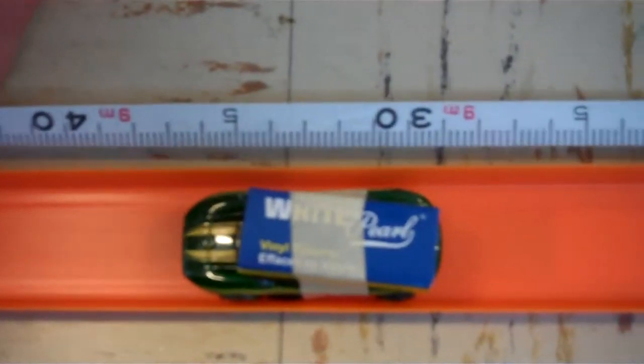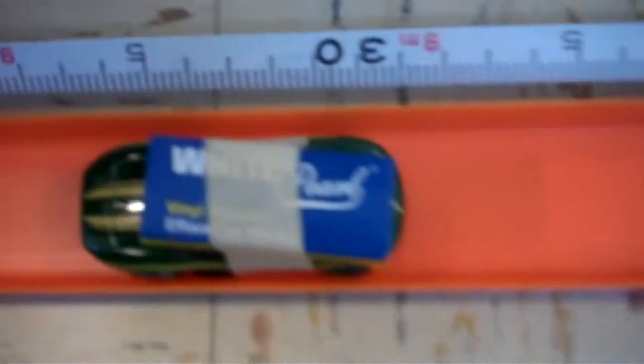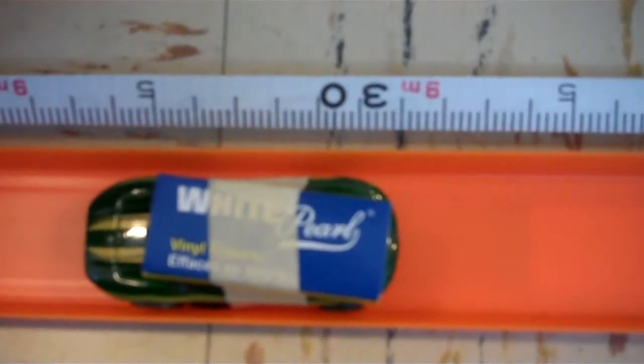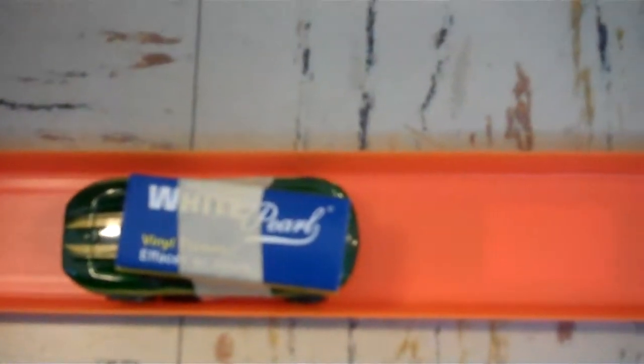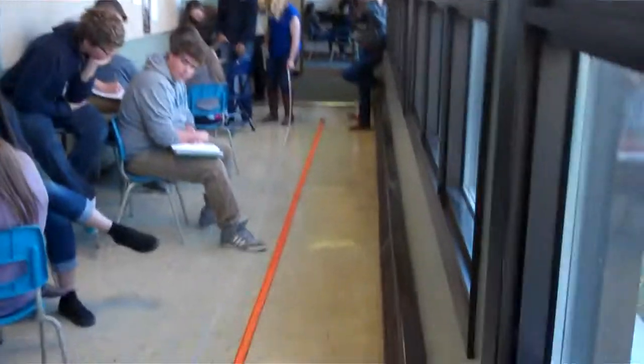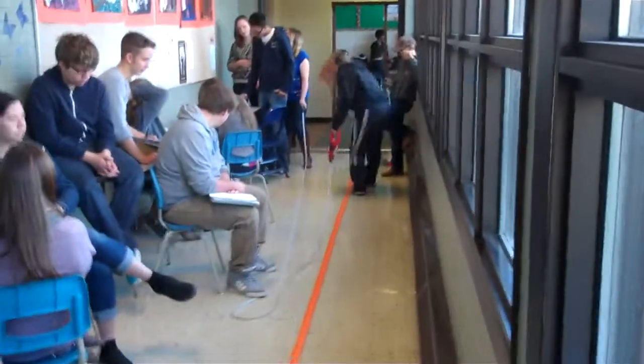Okay, and so then in terms of measurements, we're going to go to the back of the car. So 930 though, right? So 9.3 meters. Does that make sense? 9.3 meters. Yeah, it was actually 9.30. Okay. So that's 2.